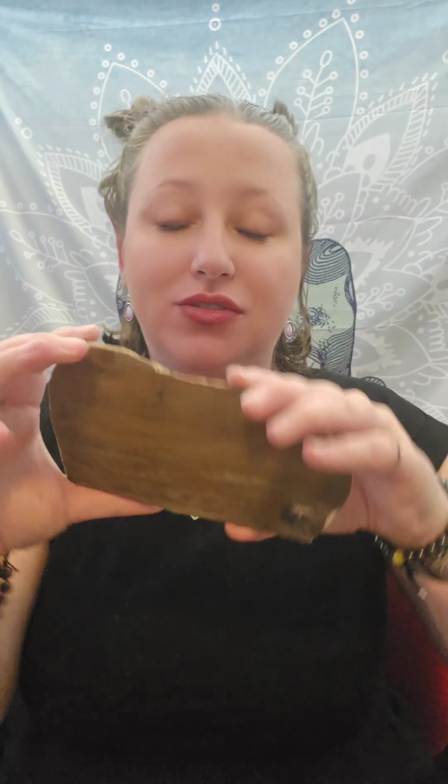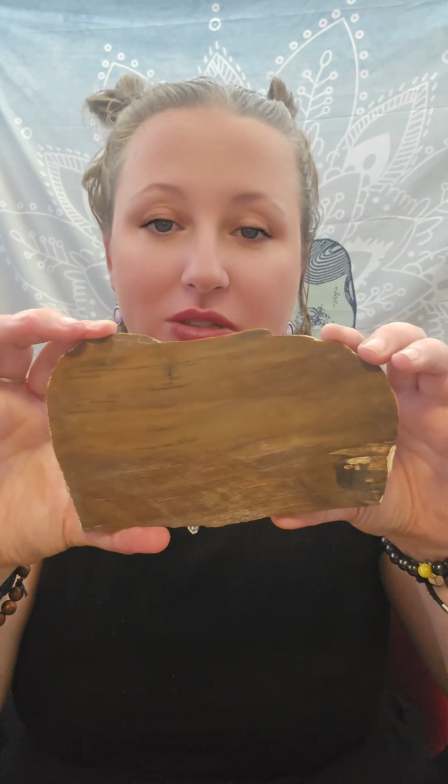Then I have a piece of petrified wood. This is what I use for my intellectual grid, and this is a grounding, calming, rooting stone, which I think is all good for when you're trying to do intellectual pursuits like writing a book and whatnot.